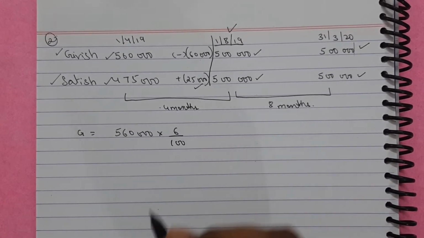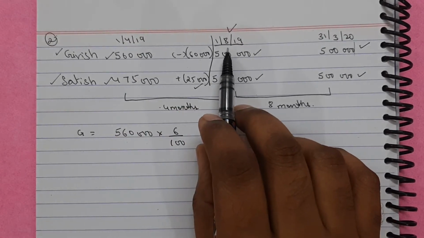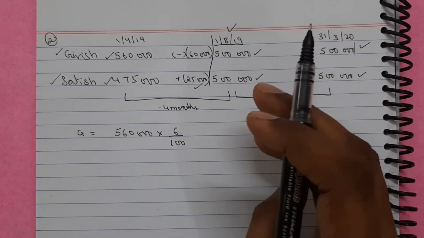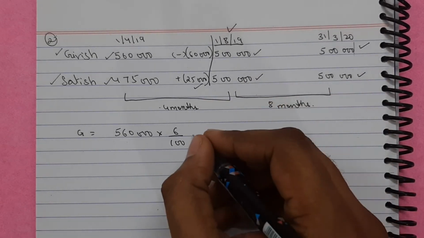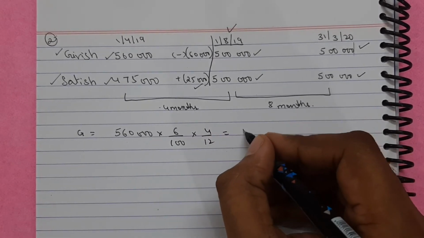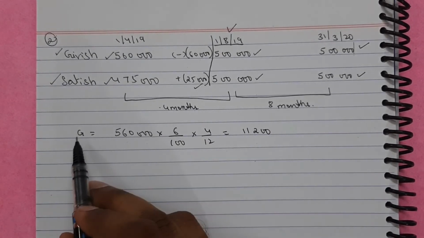So 6 upon 100. Now from April to August over here, this is 1st August, so we will not include August. April, May, June, July, 4 months. So time will be 4 months, 4 by 12. When we solve it, we will get 11,200. This is for 4 months for Girish.